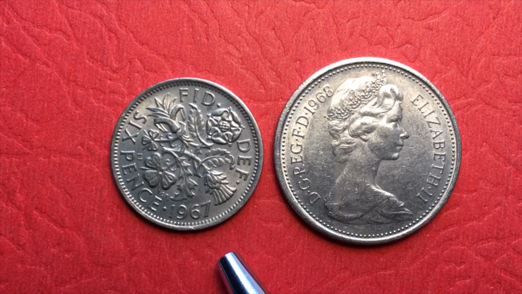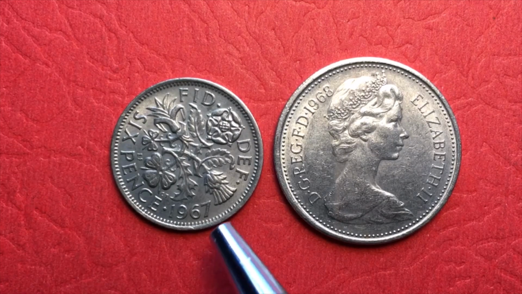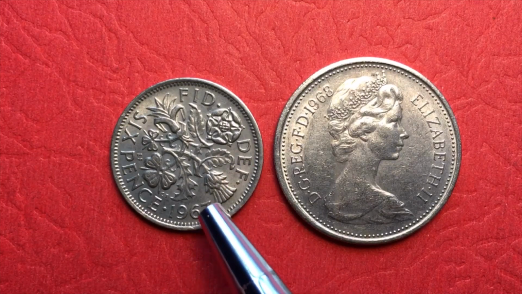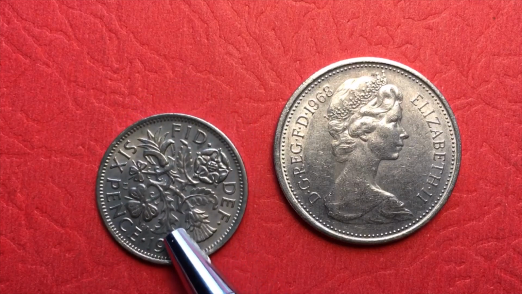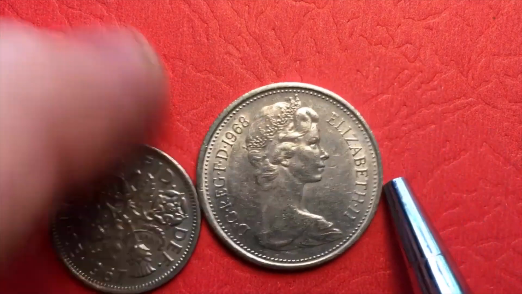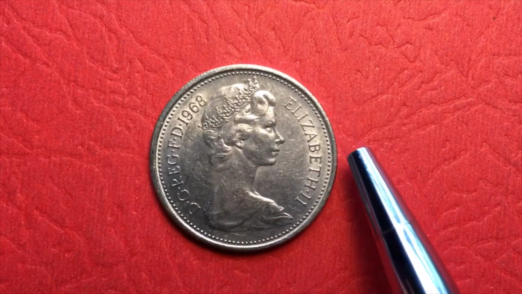So a 1 pence coin was worth, obviously, 1/240th. A 3 pence coin was worth 1/80th. A 6 pence coin was worth 1/40th, or 1/2 of a shilling. A shilling was worth 1/20th. And so what Britain decided to do was to move over to a decimalization style pound, where every coin was a decimal portion of the pound.